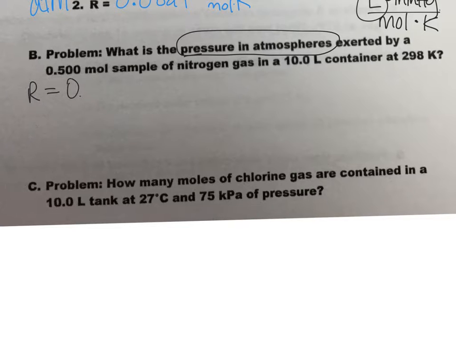Good. 0.0821. I'm so sorry that that's showing up. I don't know how to make it go away.